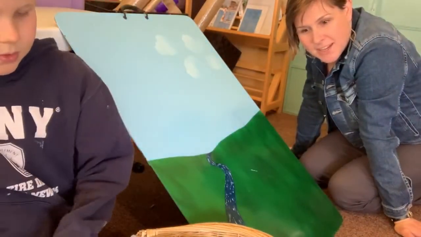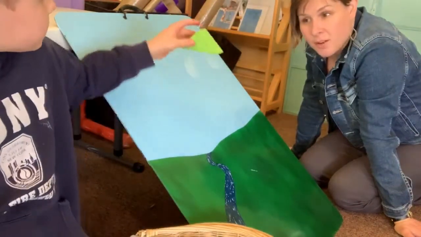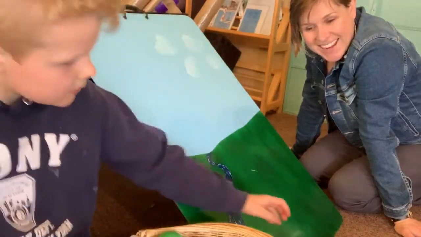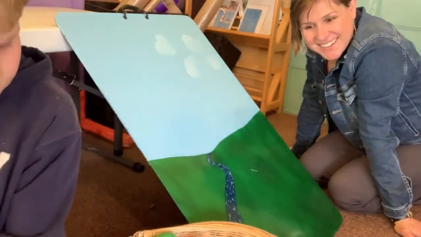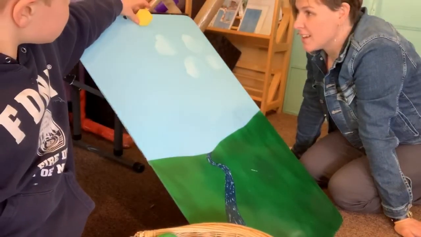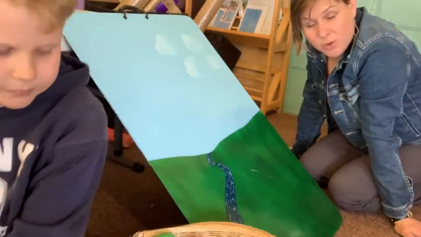What about this? What's next? Triangle. Okay, roll or slide? Slide. Okay, let's try square next. Square. Okay, roll or slide? Slide. It slides. It doesn't roll.